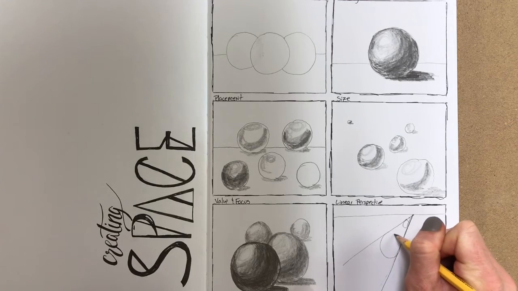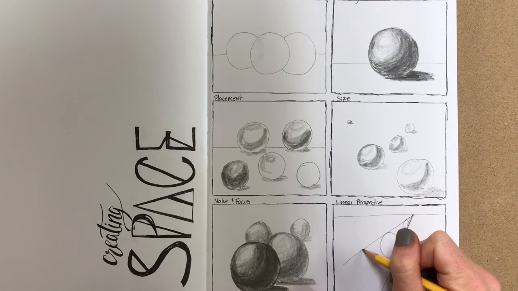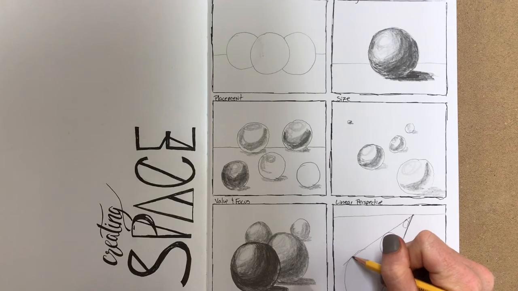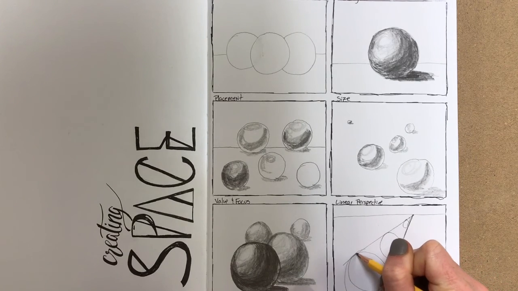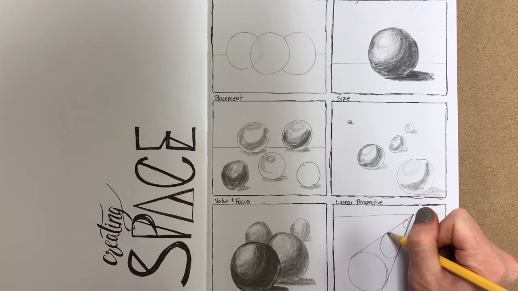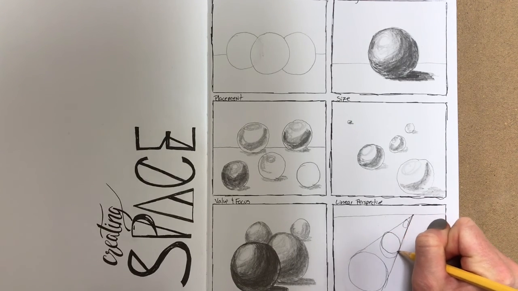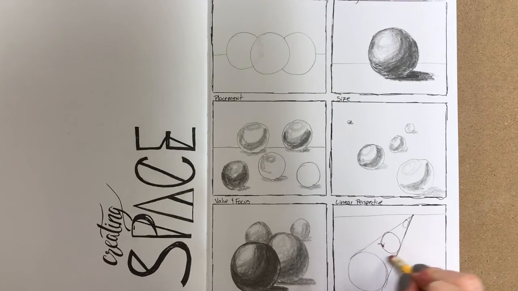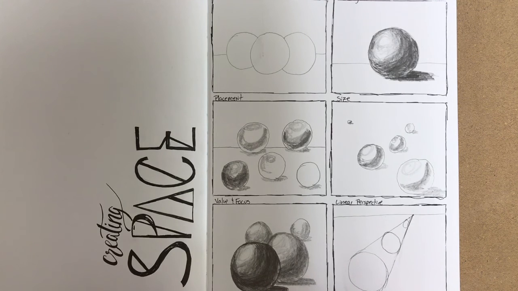And again, when you shade, we're going to incorporate value and focus. So the one closer is going to be in better detail than the ones further away. I got a little large there. Again, just practicing, do your best.